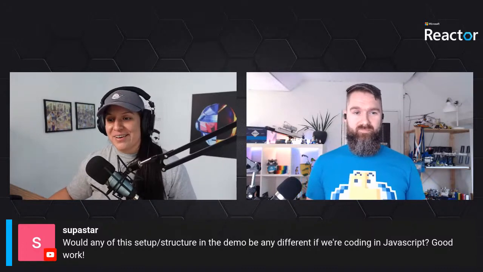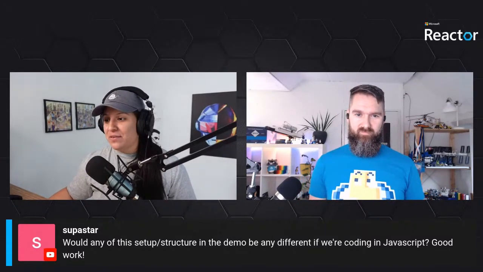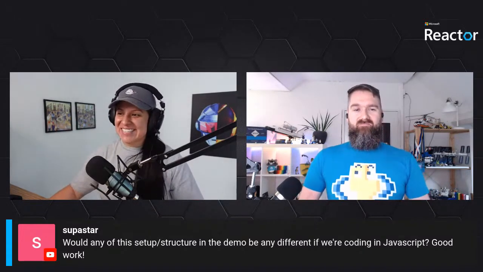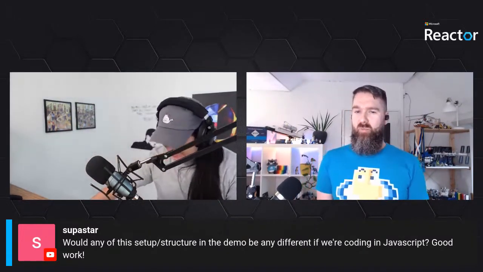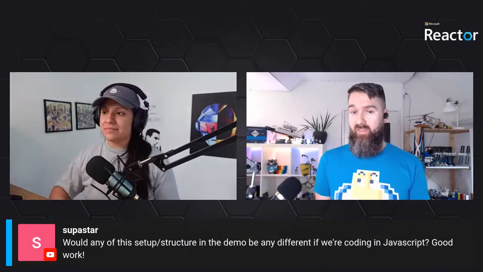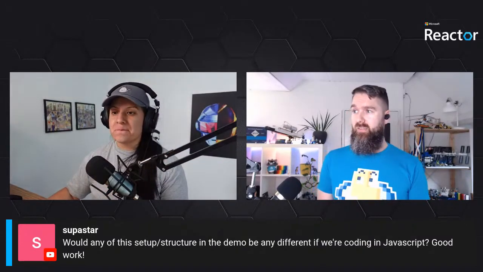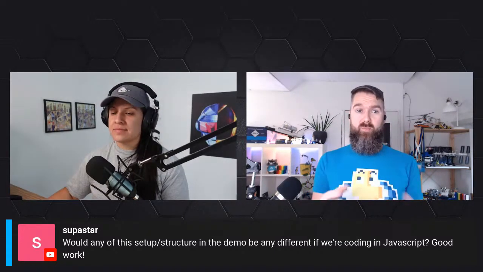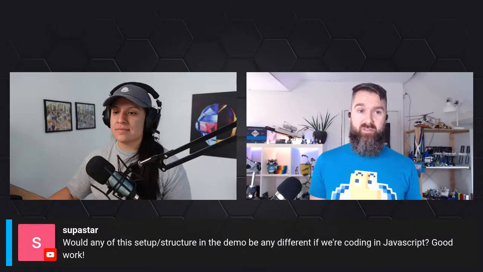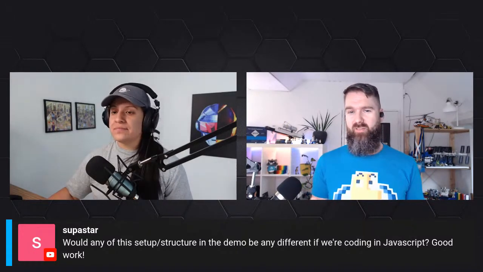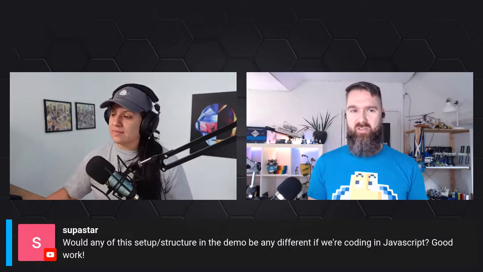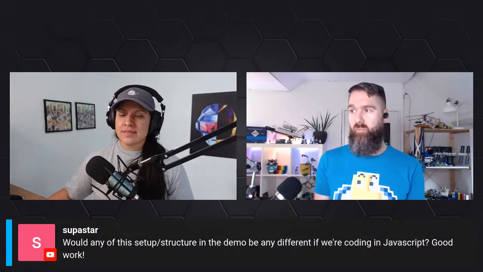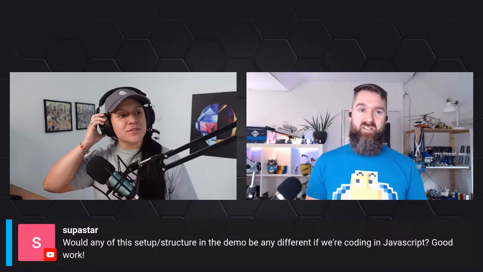Here's another one. Would any of the setup structure in the demo be any different if we were coding in JavaScript? Not so much, to be honest. No, because you can do everything locally as I was doing now. You would need Azure for the storage emulator part, and the Cosmos DB emulator is also cross-platform. So in JavaScript or TypeScript you can do exactly the same as with C# when it comes to durable functions. Absolutely.